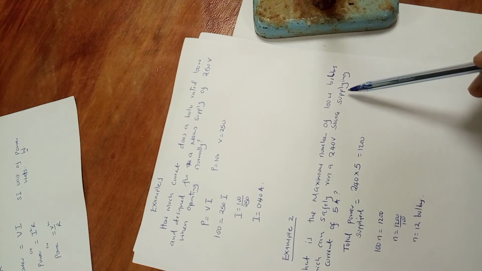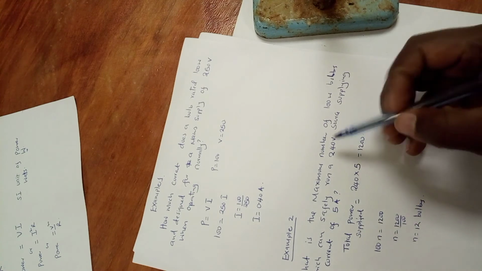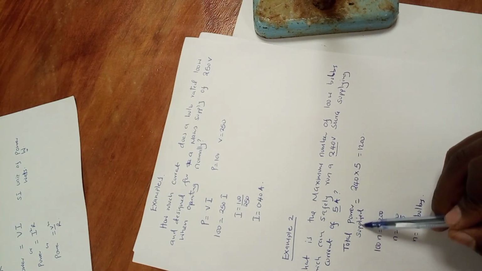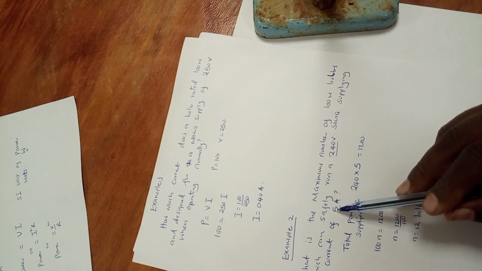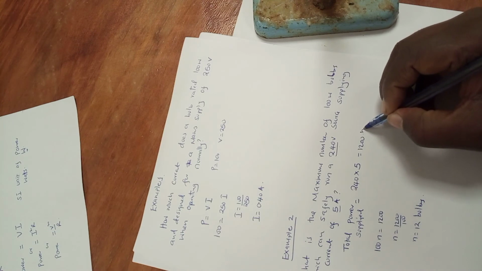Example 2: what is the maximum number of 100 watt bulbs which can safely run on a 240 volt source supplying a current of 5 amperes? So this is the supply of the power. The total power supplied is 240 times 5, which is going to be 1200 watts.